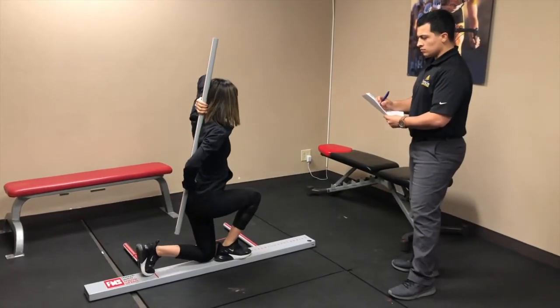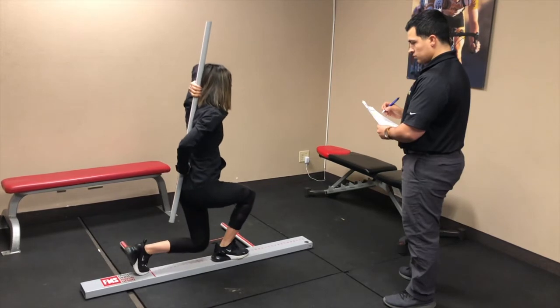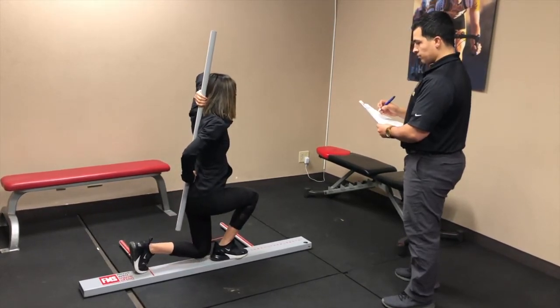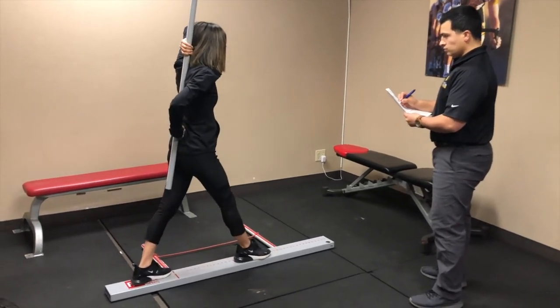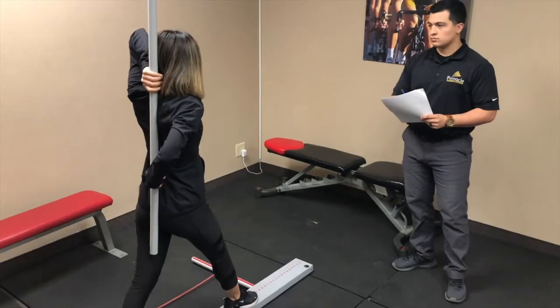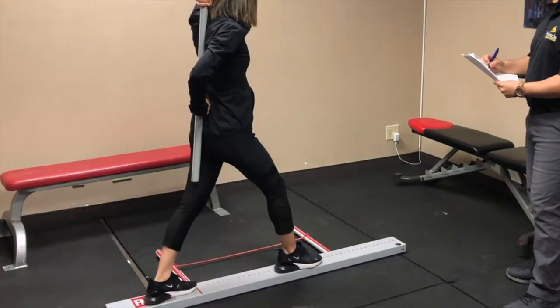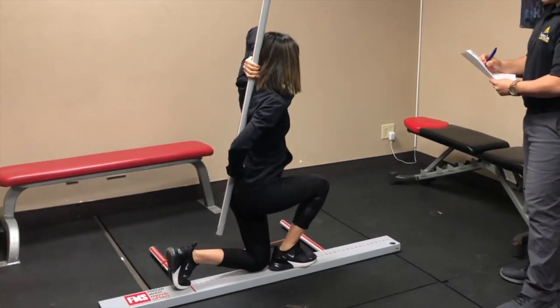The objective of the inline lunge is to observe how your left and right side work to change directions while maintaining a stable upper body. Implications of the inline lunge can be due to mobility or stability problems within the ankles, knees, or hips, as well as limitations within your upper spine.